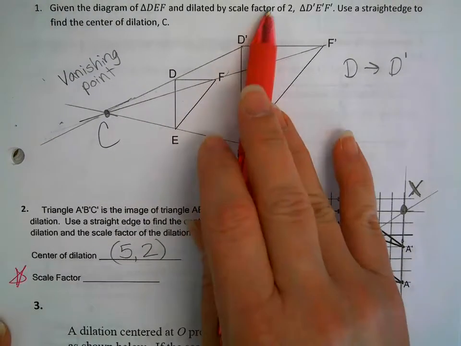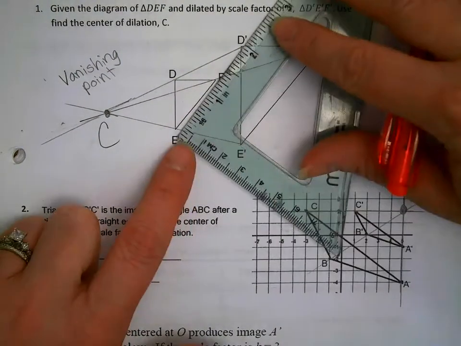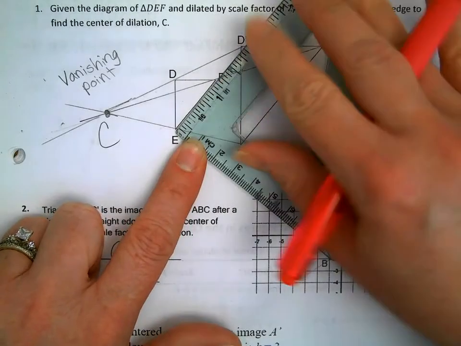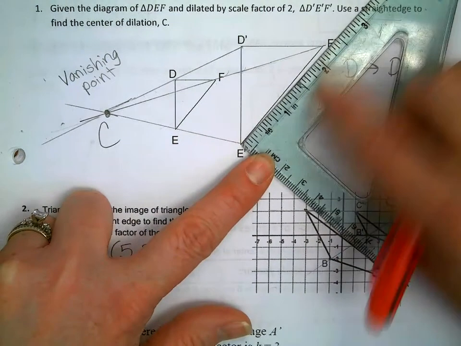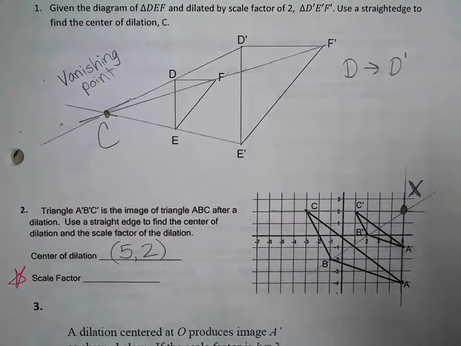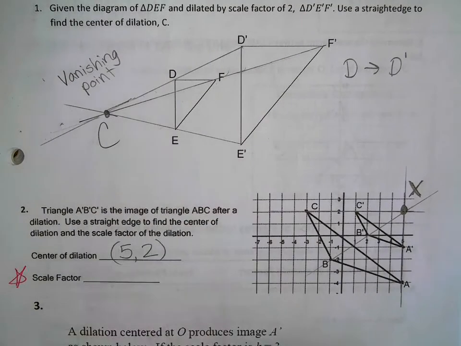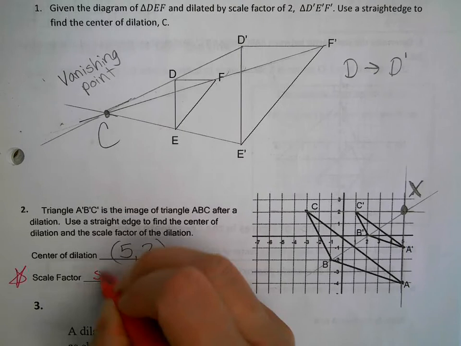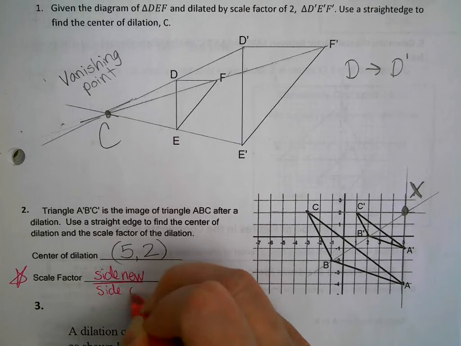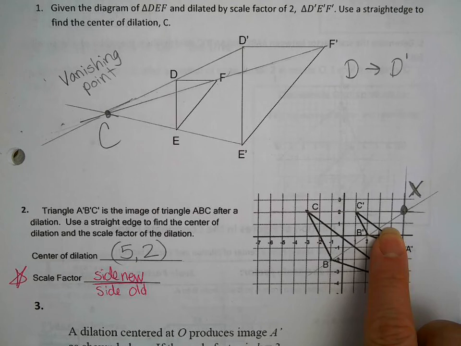Now, the first question they told you was dilated by a scale factor of 2, where if I were to measure maybe E to F here, it's about 1 1/4 inches. E prime F prime should be about double that measure, about 2 1/2 inches. Again, that's an approximation. So for scale factor down here, we need to take a side of the new over a side of the old. Now, again, it started big, it's getting smaller.